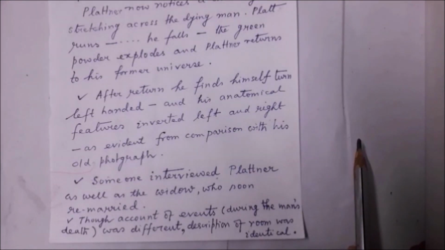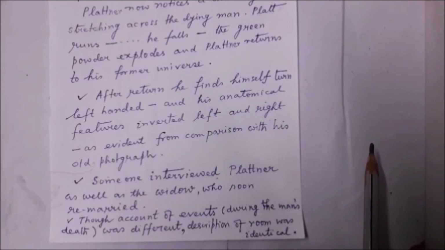The narrator of the story succeeded in arranging for an interview with Plattner as well as the widow, the lady who did not waste much time after the death of her husband, overcame her grief as fast as she could and hurriedly remarried. Both the lady and Plattner curiously portrayed an identical picture of the room where the death occurred, though they differed on the account of events during the man's death.